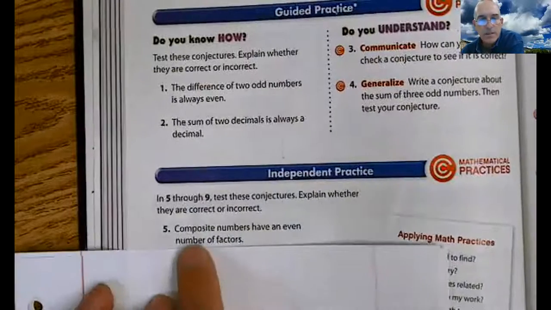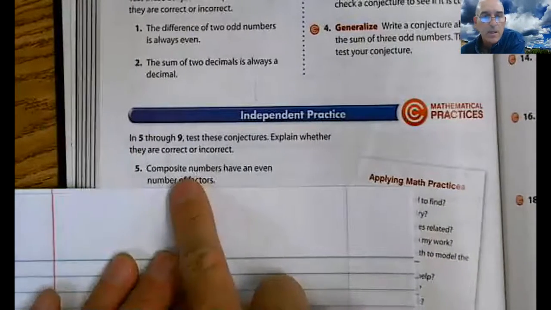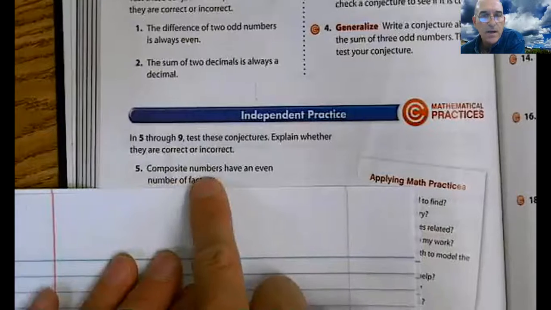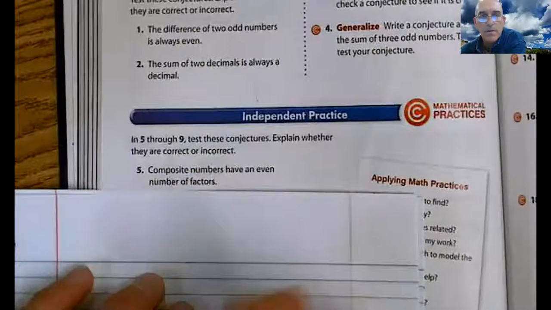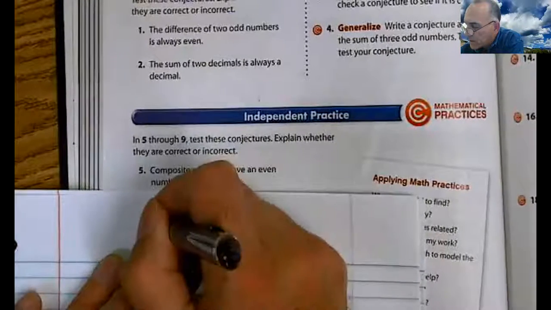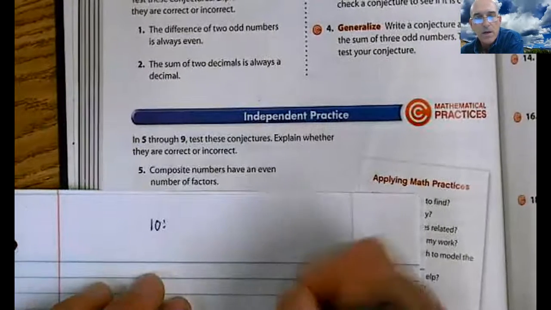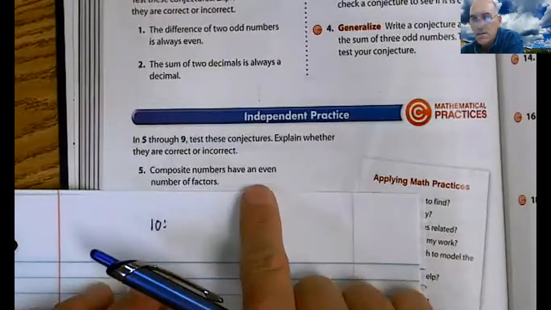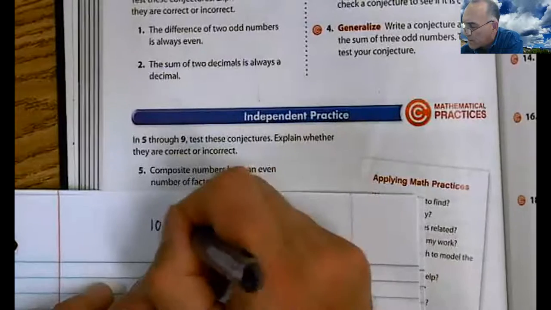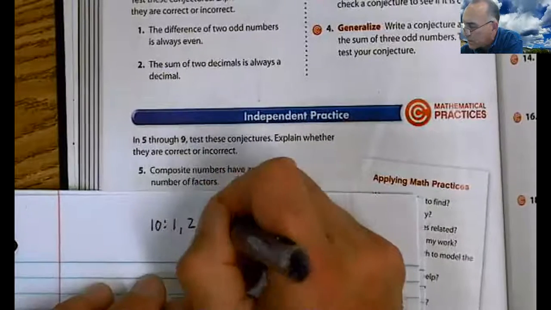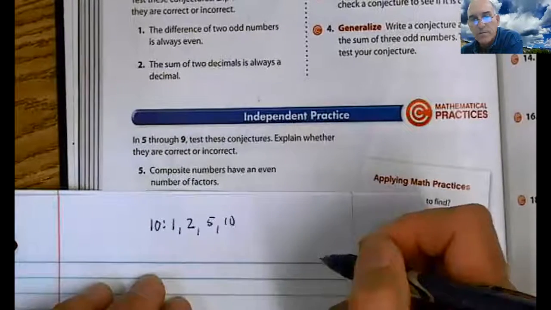Composite numbers, here's a conjecture being made. Pretend I make this conjecture: composite numbers have an even number of factors. Here's a composite number. Do they always have an even number of factors? I try a few of them.